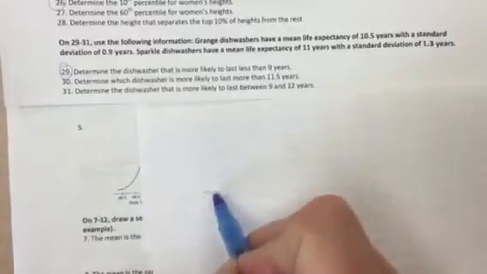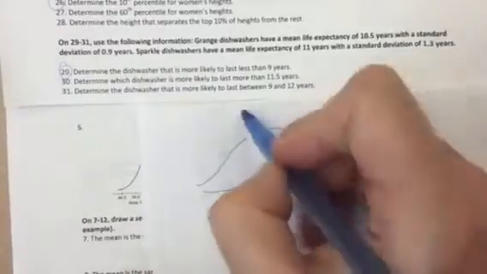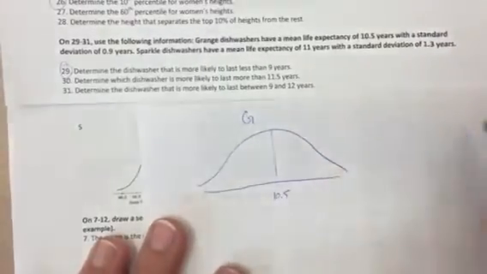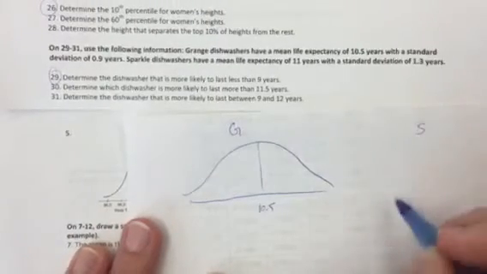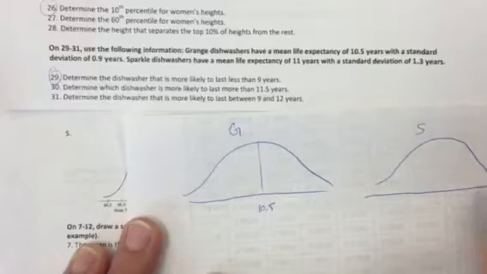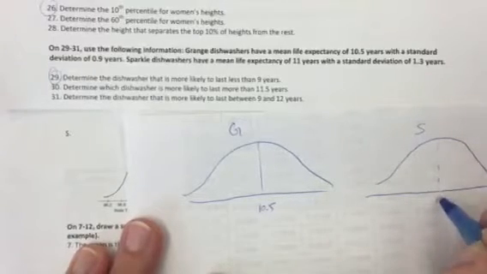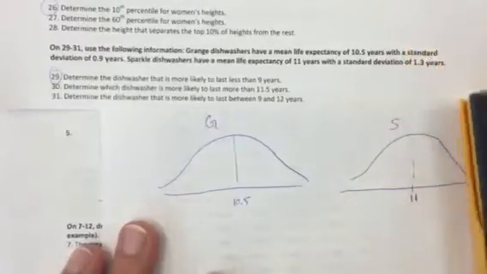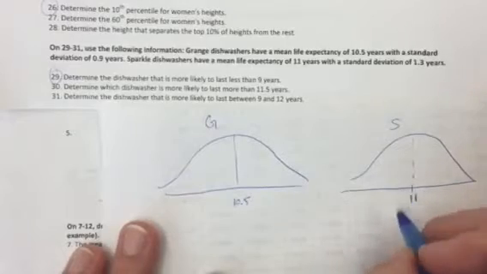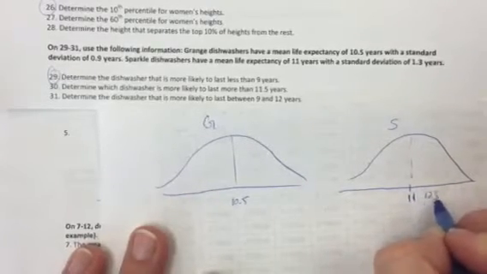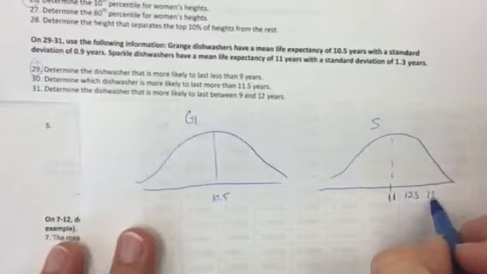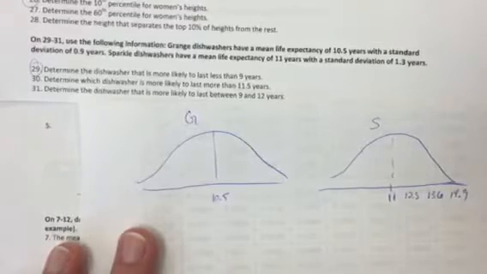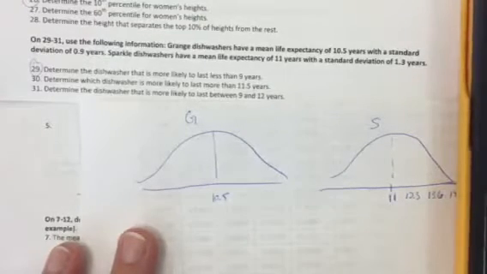And again, I prefer to draw them out. So we got Grange, right? Grange, normal, 10.5. And we've got Sparkle, normal, with 11, right? Okay, now Sparkle goes up by 1.3, so this is 12.3, this is 13.6, 14.9, right? Go down, I'm going to let the calculator do the harder work.